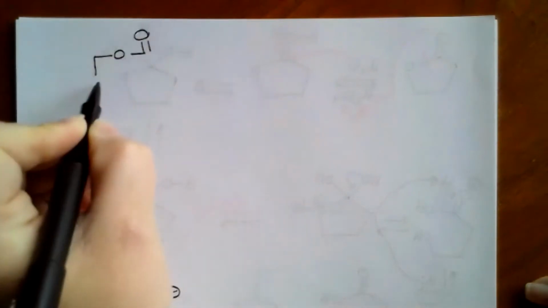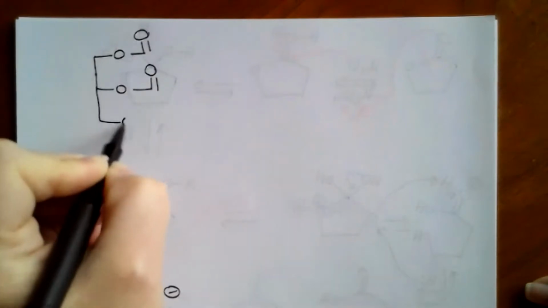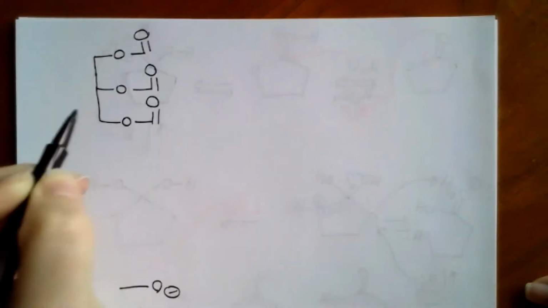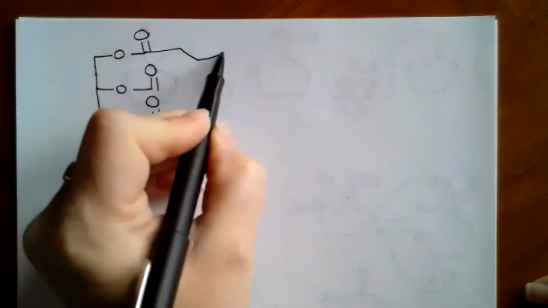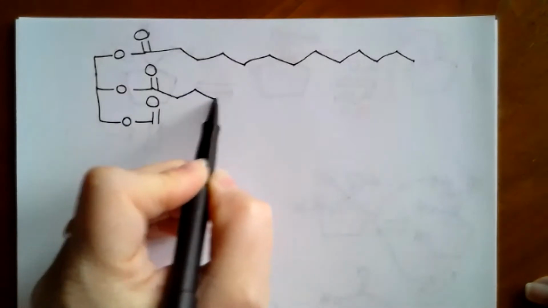Esters are also found in triglycerides. What are triglycerides? Triglycerides, I bet you've heard of them before, but they're triacyl glycerols. They are fats. Triglycerides are fats that are found in our bodies.